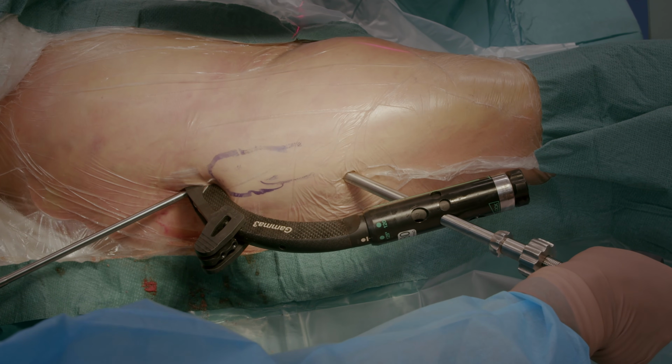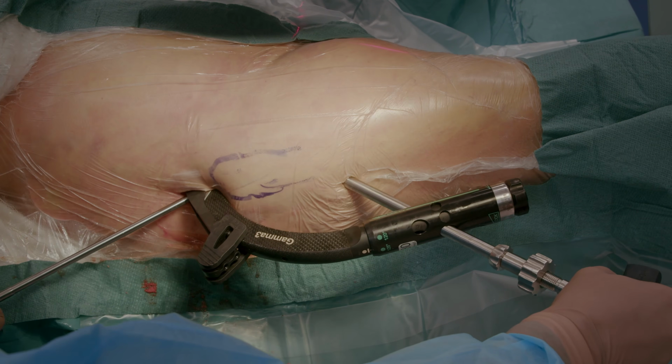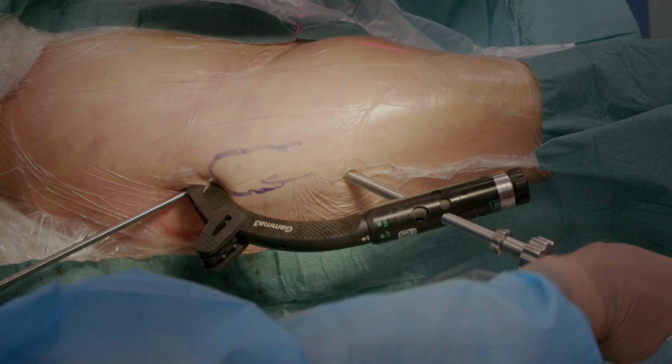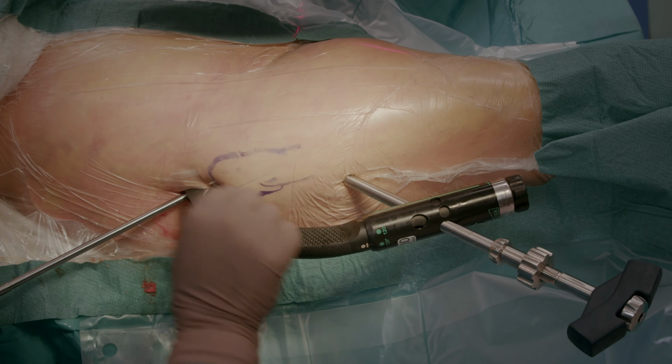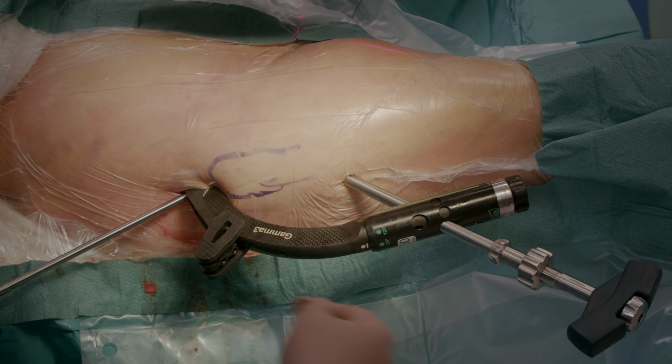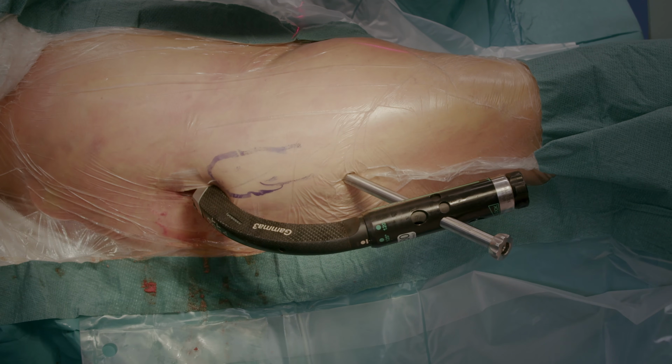Then we unscrew the set screw a little, about 1/4 of a turn, so that there is slight movement here, allowing the femoral neck screw to slide, but preventing it from unscrewing. To prevent implant failure, do not unscrew the set screw more than the earlier mentioned 1/4 of a turn.